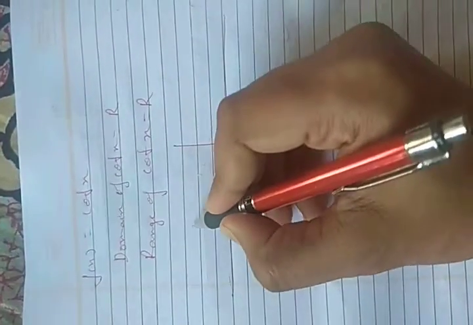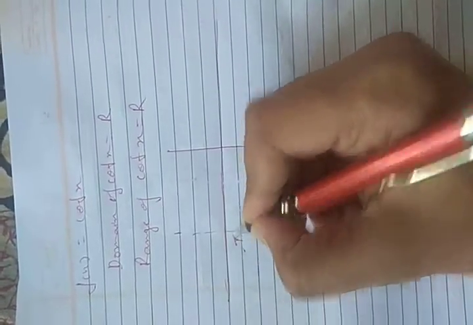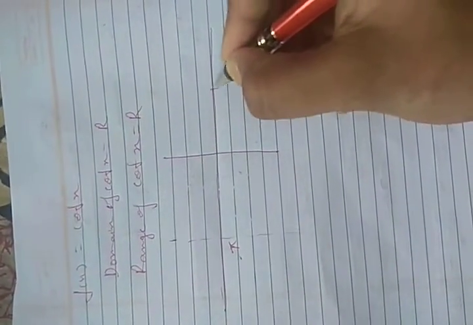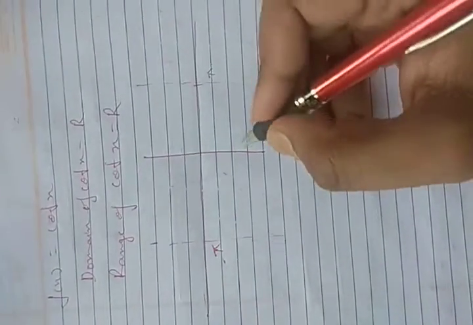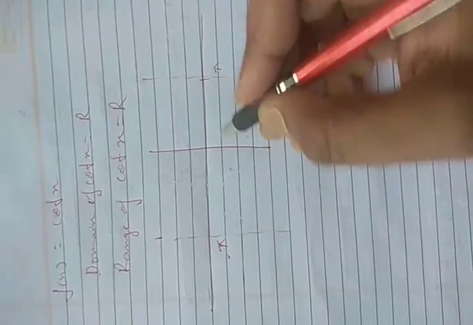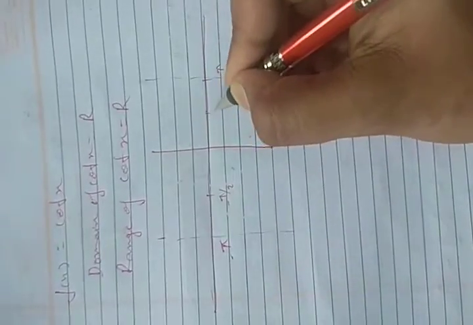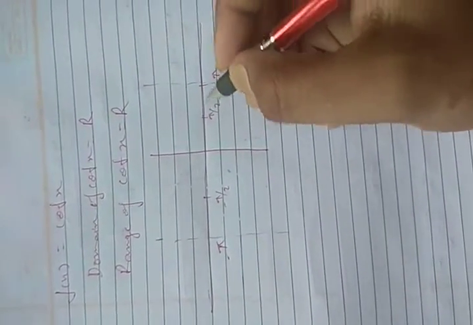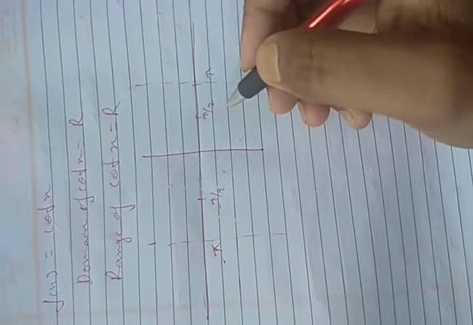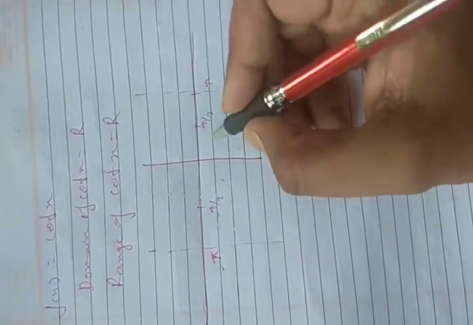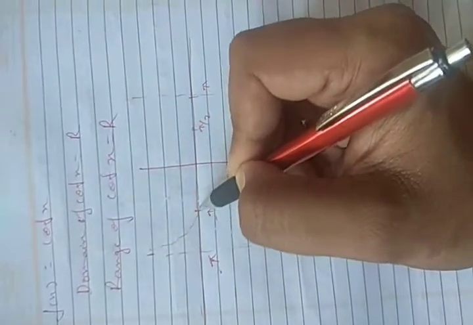Suppose you have the limit of minus pi here, and here it is pi, then from minus pi by 2, here it is pi by 2, it will move like this.